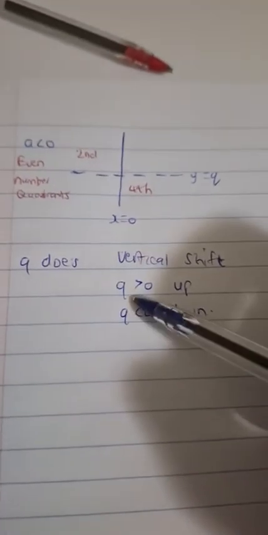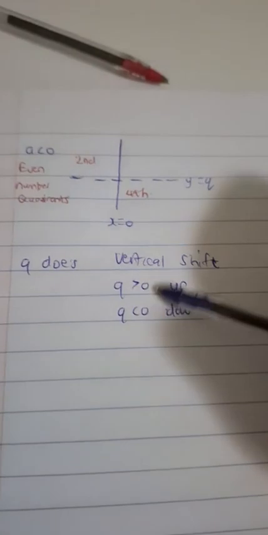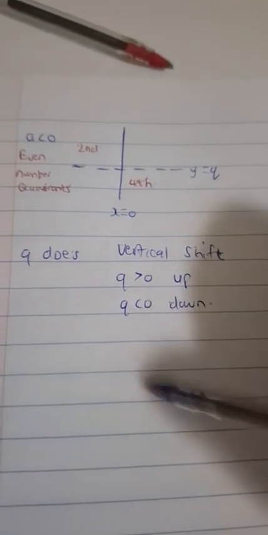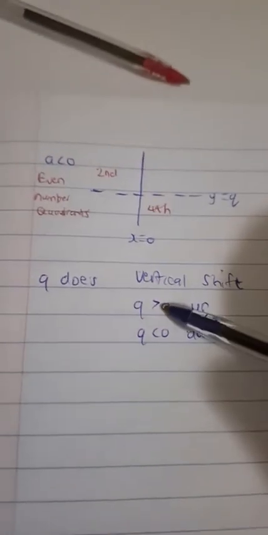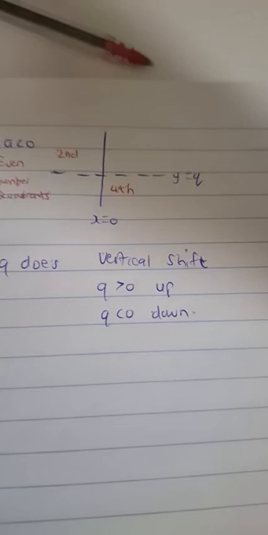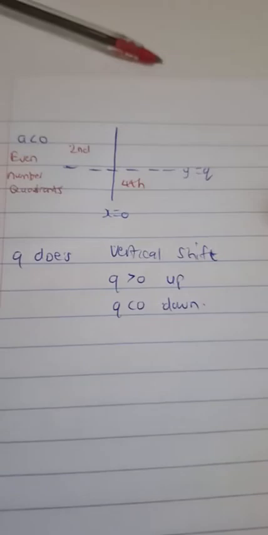Your Q value is always involved. What does it do? It moves things up and down. If it's positive, we're moving up. If it's negative, we're moving down. If we're subtracting from the Q value, we're moving down. If we're adding to the Q value, we're moving up by however many units has been indicated.